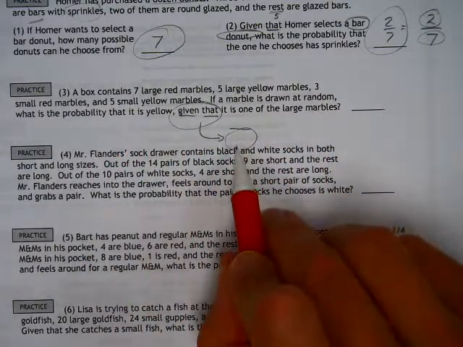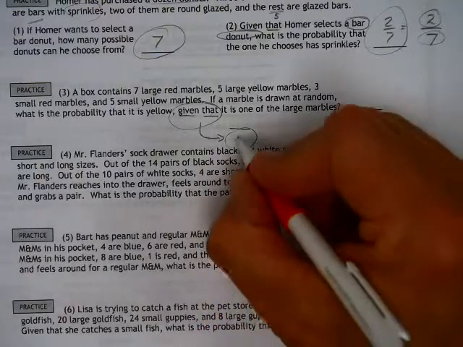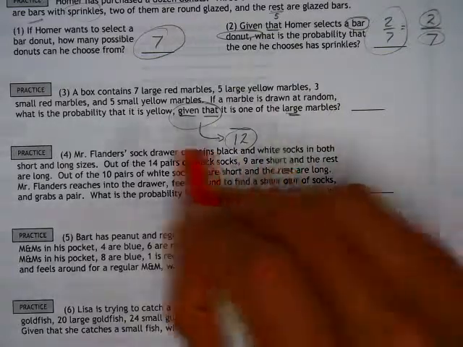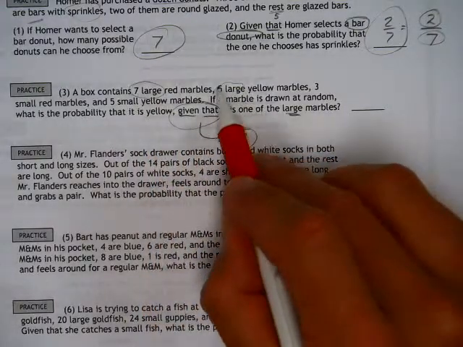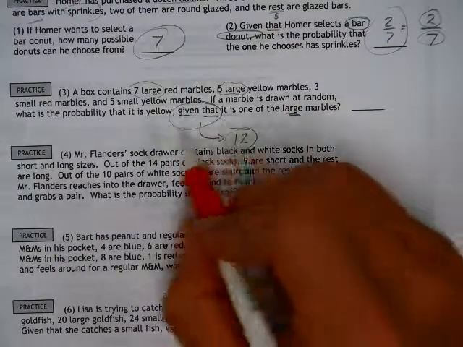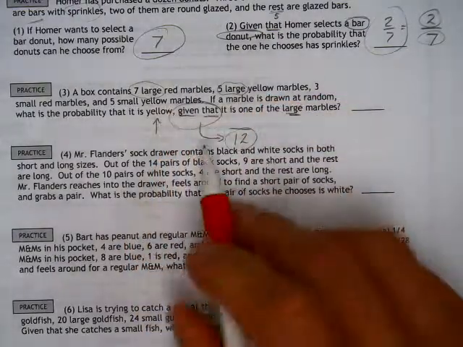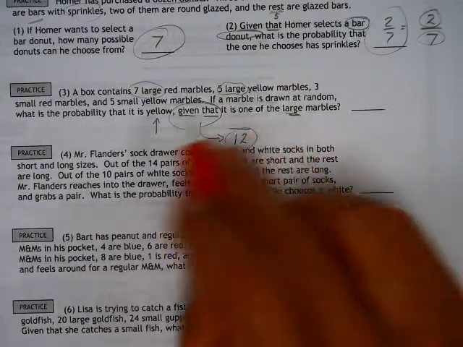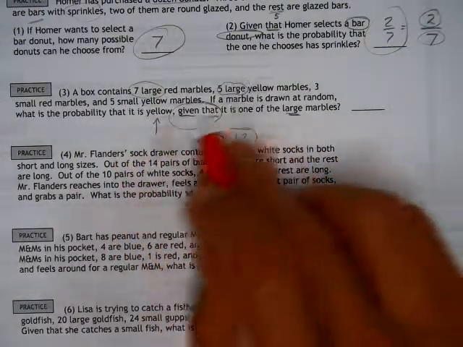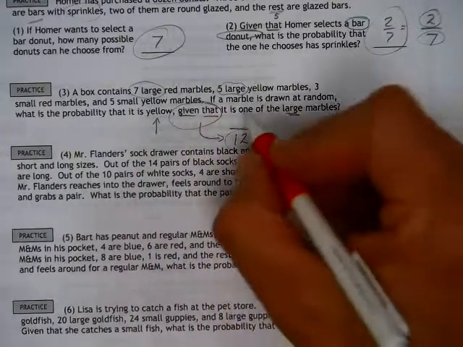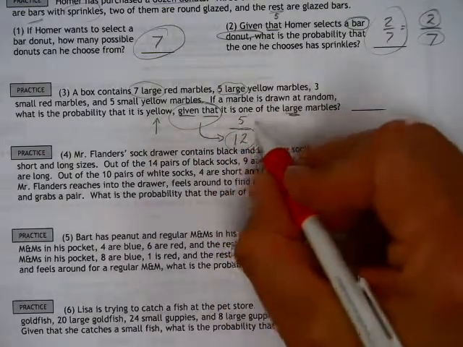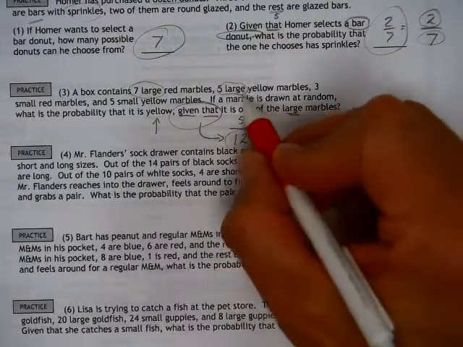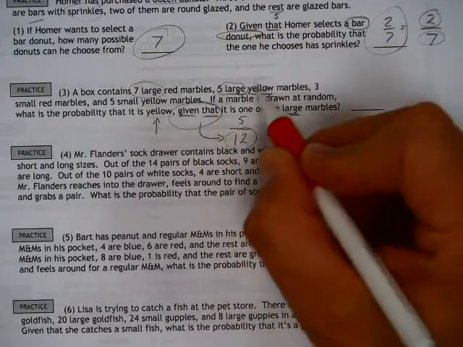The denominator shouldn't be 20. It should be 12, because we're talking just large marbles here. So there's 7 large and 5 large. But the question is, what's the probability that it's yellow? Now, be careful, because if you're just looking at yellow, there's 5 yellow marbles here and there's 5 yellow marbles here. We're not talking about all 10 of those. Just the 5. See, and this is how you'll want to look at that. These 5 refer to the ones that are both large and yellow.